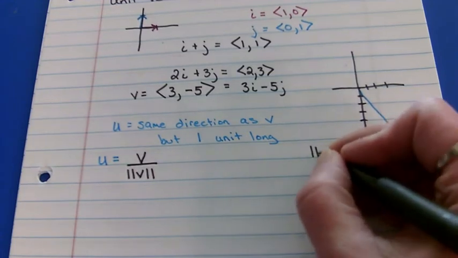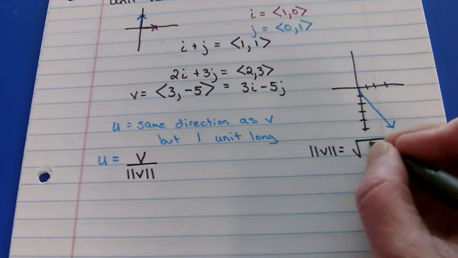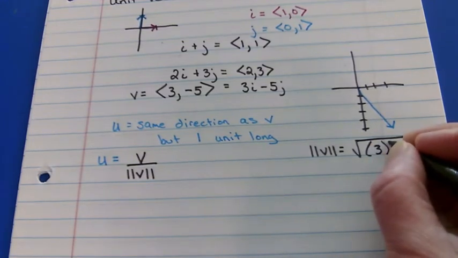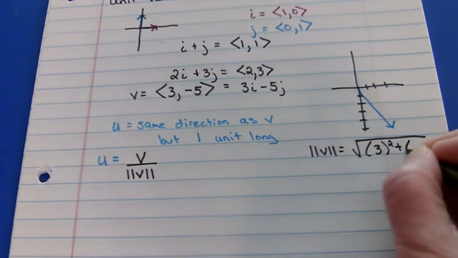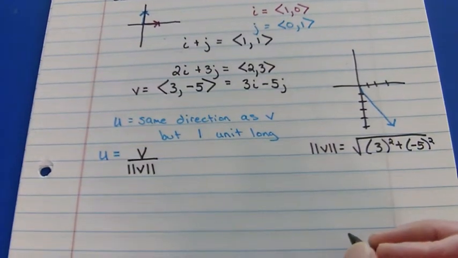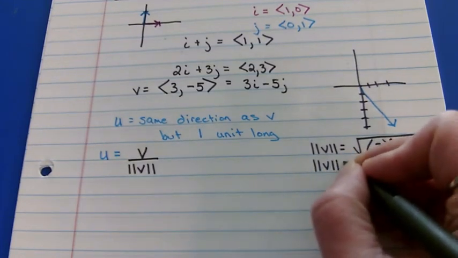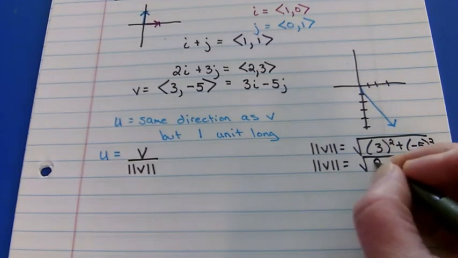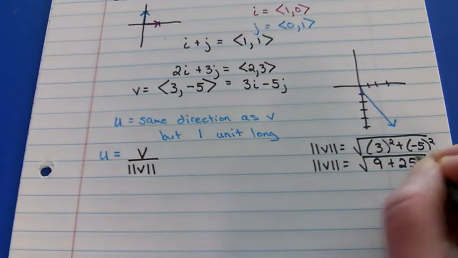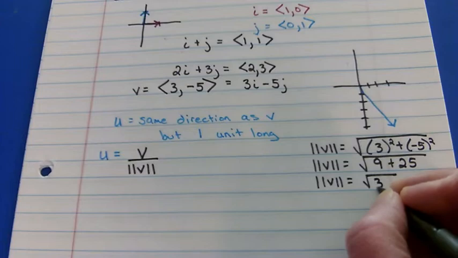The magnitude of v would be the horizontal component squared plus the vertical component squared. And that's 9 plus 25. So the magnitude of v is the square root of 34.